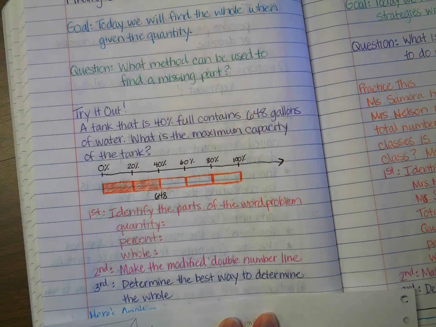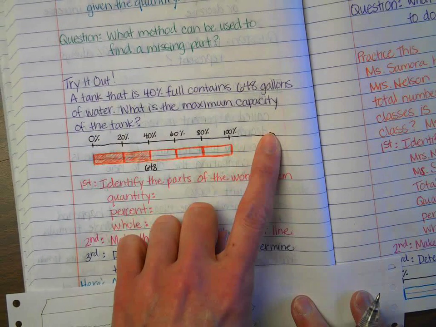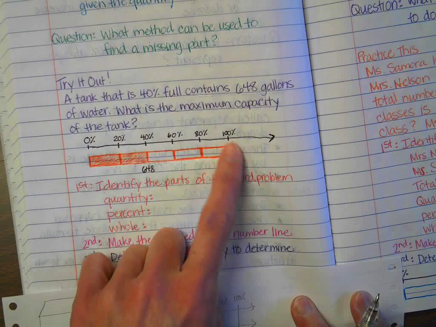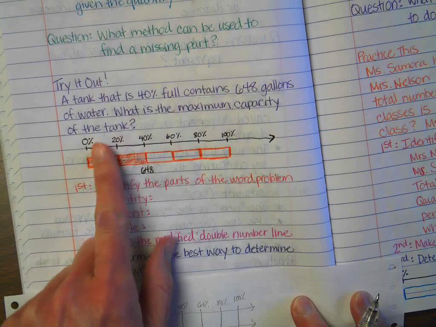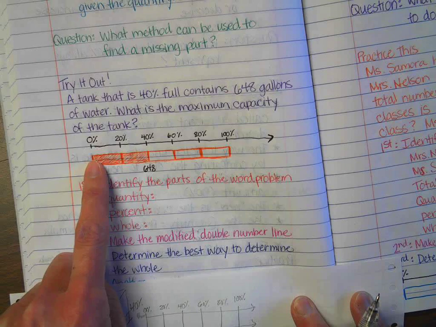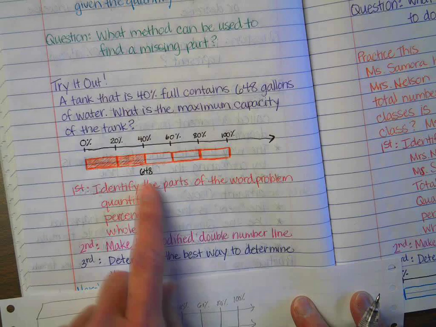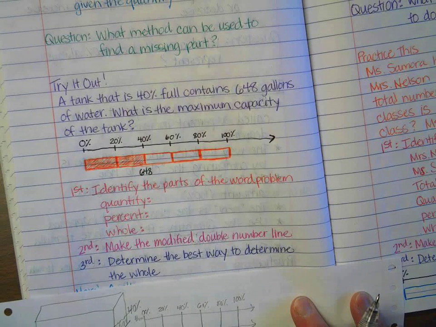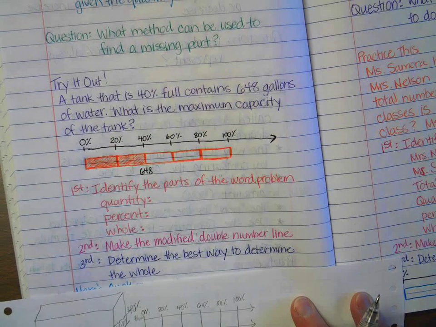The second step is make a modified double number line. So that's what we have in the picture. There's the actual number line with the percentages on the top. The modified double number line means that you incorporate the tape diagram to represent it. And so we have 1, 2, 3, 4, 5, so it would be 5 sections in your tape. We know that we have 2 sections of the tape covered. So you're going to take that and figure out what goes in each tape, and that's another method of figuring it out. Okay? And then you determine the best way to find the whole.